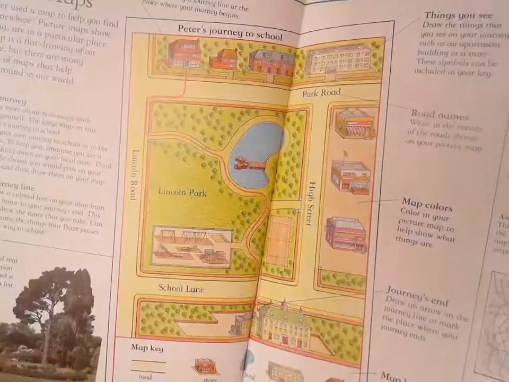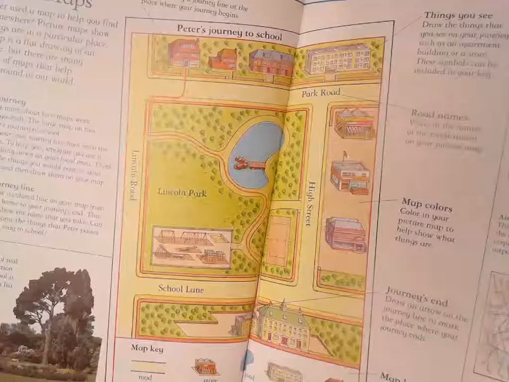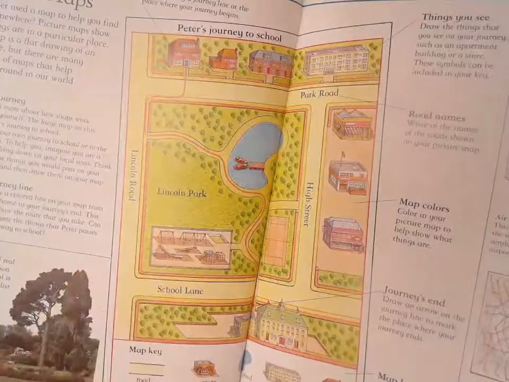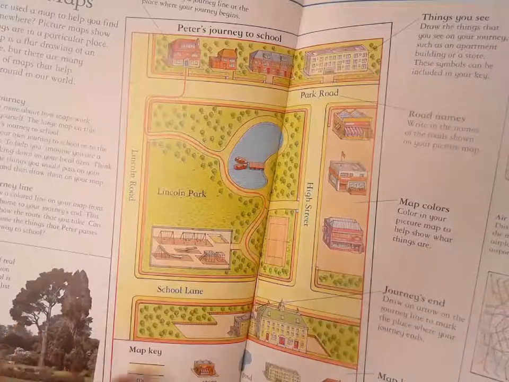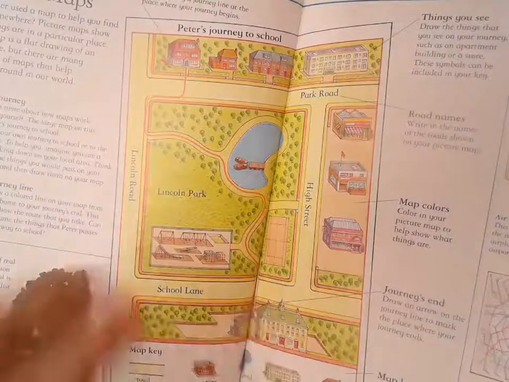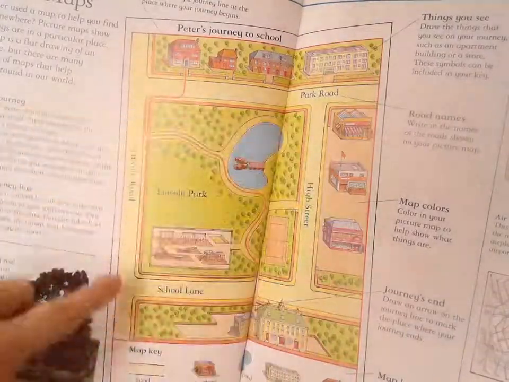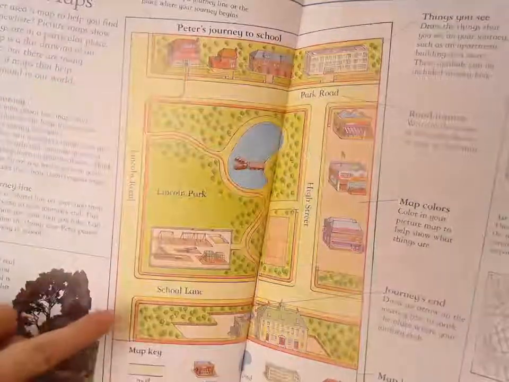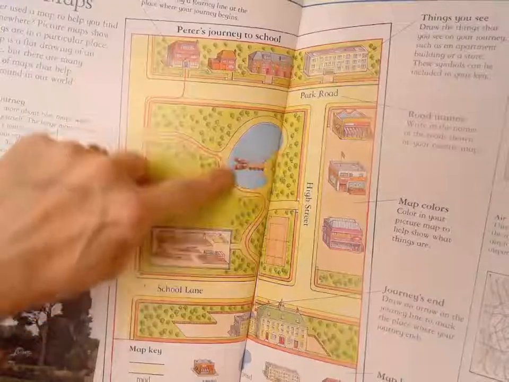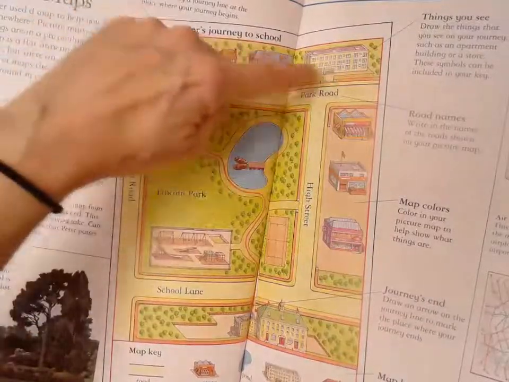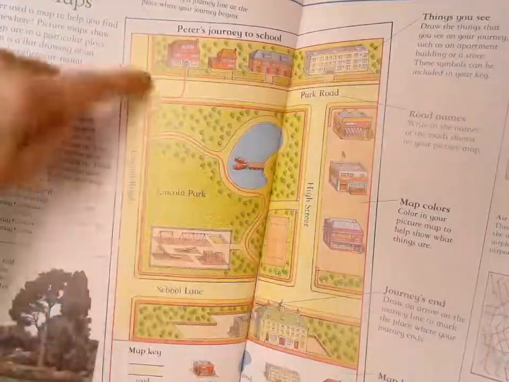Look at this. We could have a map of a neighborhood. Again, a map is a picture of what an area looks like from up above. So imagine you are a bird flying above Lincoln Park. This is what it looks like from above. You can see there's the park. Looks like there's a little pond, and there are some houses here and some roads.